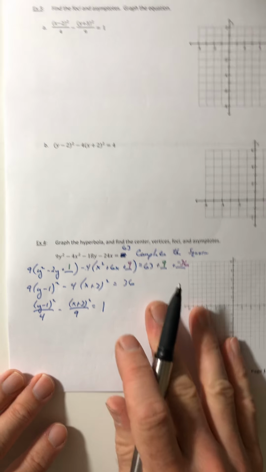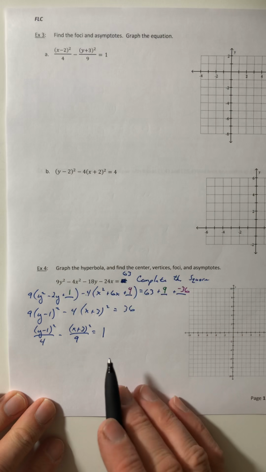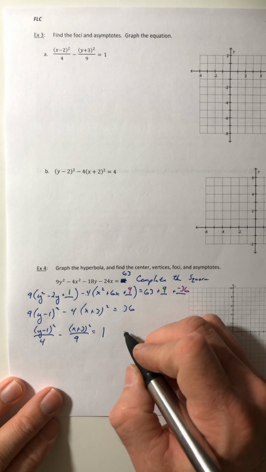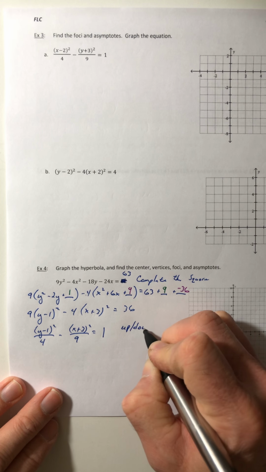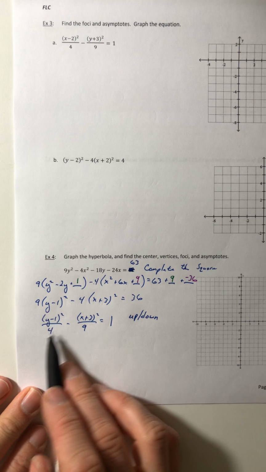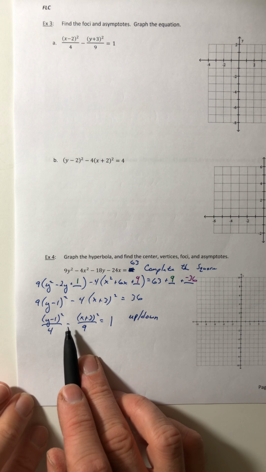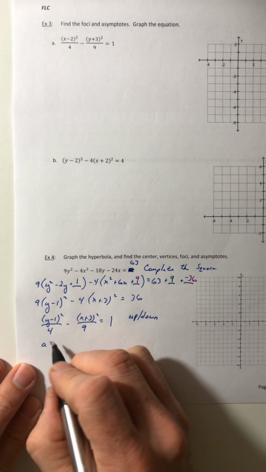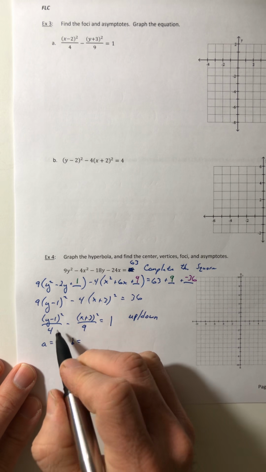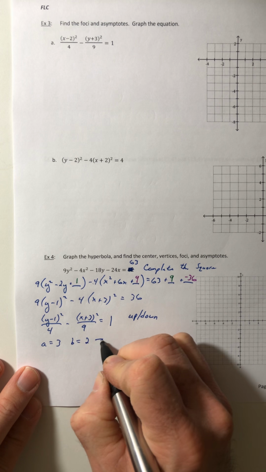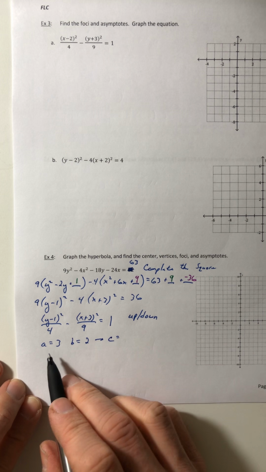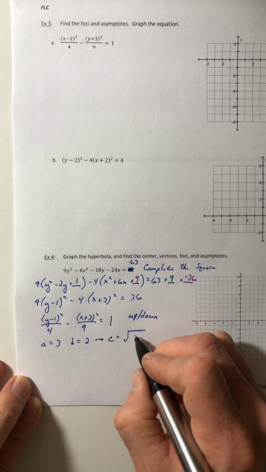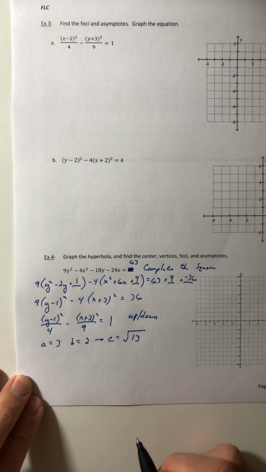Okay, so now we have an equation that is in the correct format, and so now you can start getting everything. So based on how it's written, I know this is going to be an up and down hyperbola because the y fraction is positive and the x fraction has that negative on it. So let's get A, B, and C. So A is 3. B is going to be 2. So if you use the Pythagorean theorem, C is going to come out to equal the square root of 13.